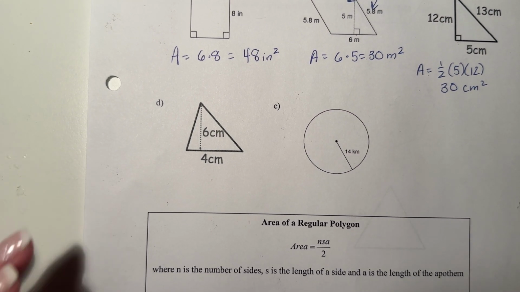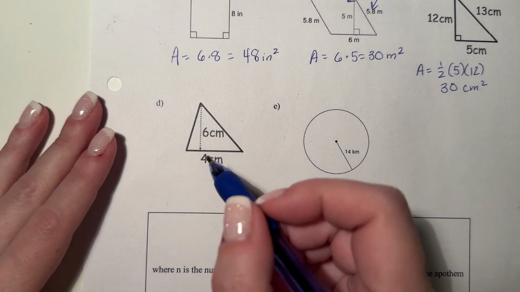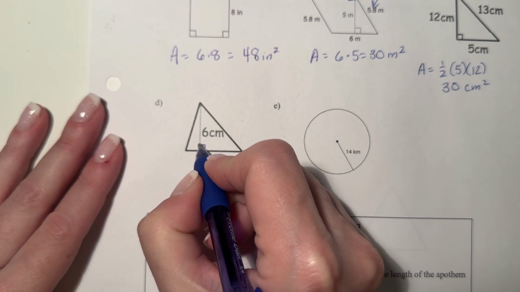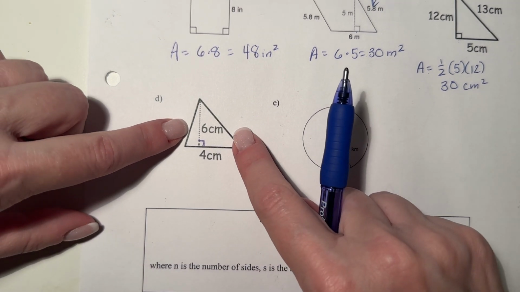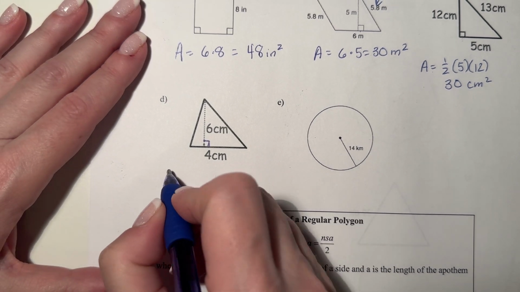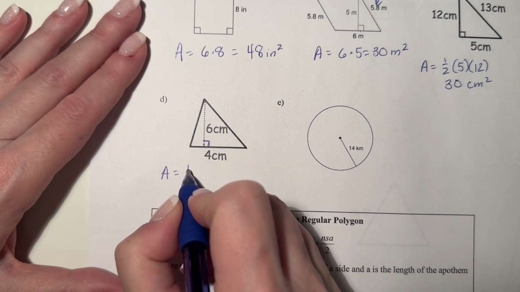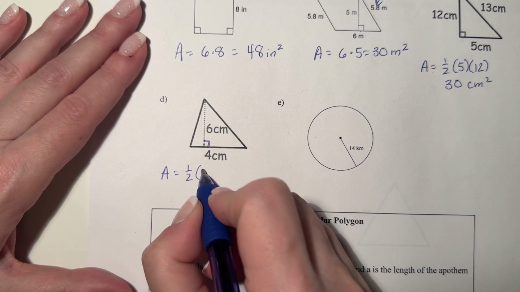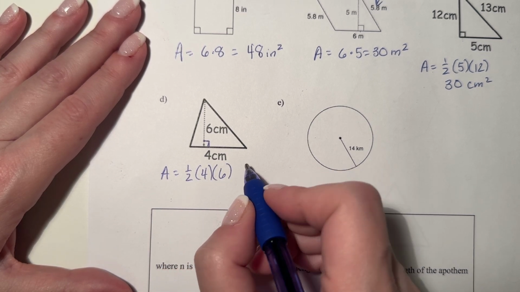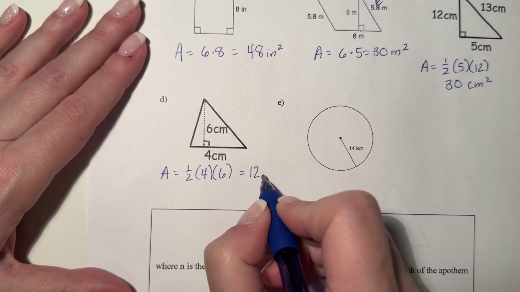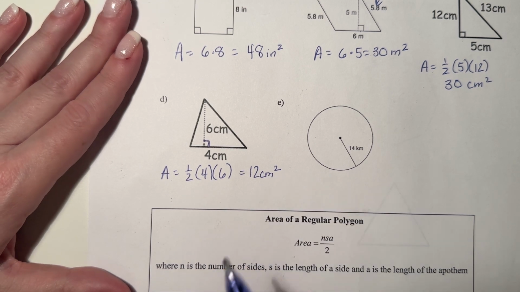Okay, moving down here to the end, we've got another triangle. Again, that height has to be that perpendicular height. It cannot be one of these two sides. Those are slanted. So area equals 1/2 times 4 times 6. And since we do see units, we are actually going to put those in our answer.